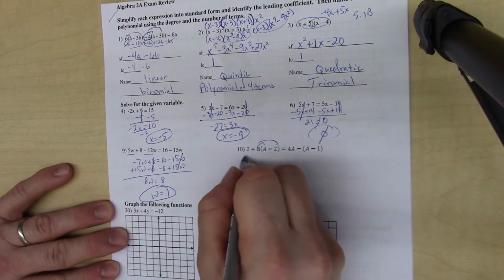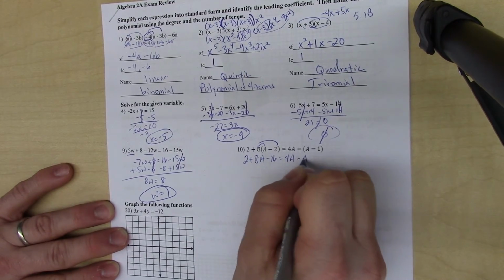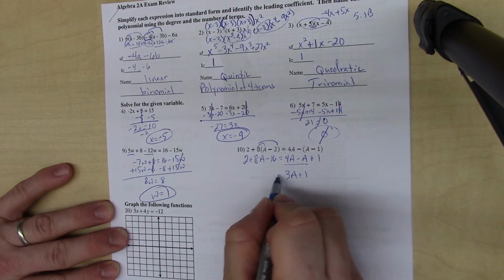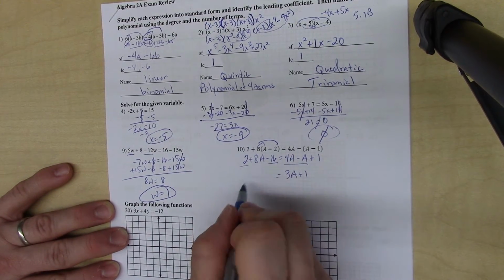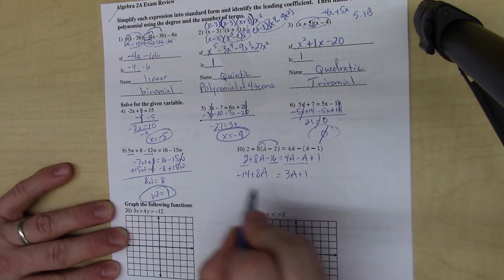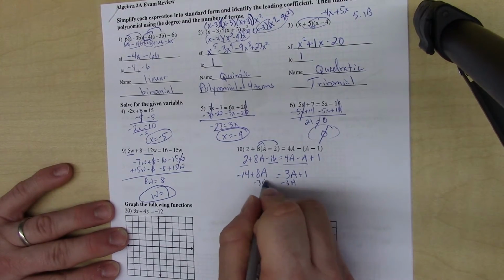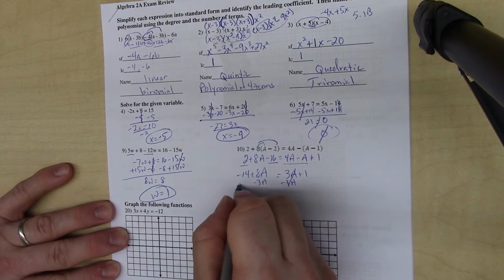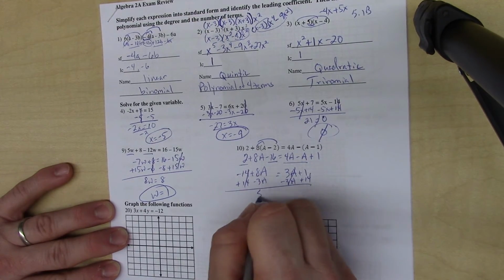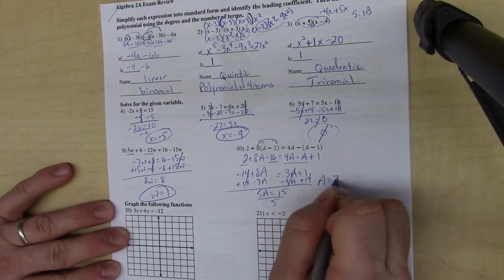And then distribute here. Combine my like terms. Combine my like terms on this side as well. -14 plus 8a, or 8a minus 14, however you want to write it, minus 3a to both sides. And I'm going to plus 14, so I got something on one side and some number on the other side. 5a equals 15, and divide to get a equals 3.